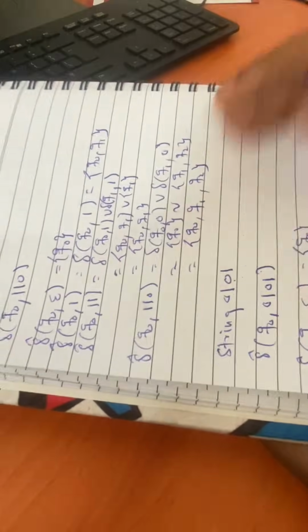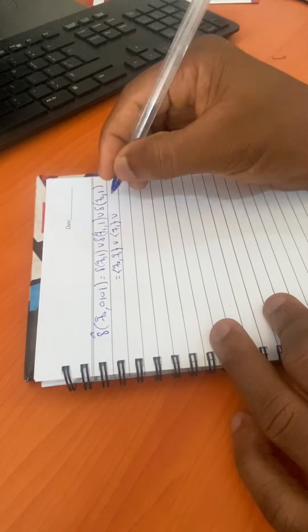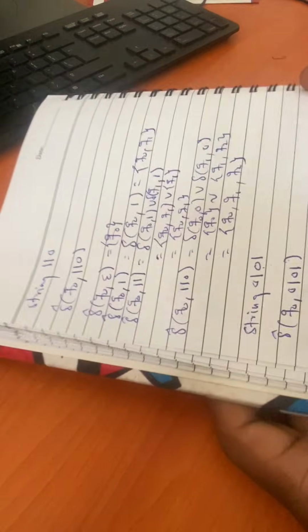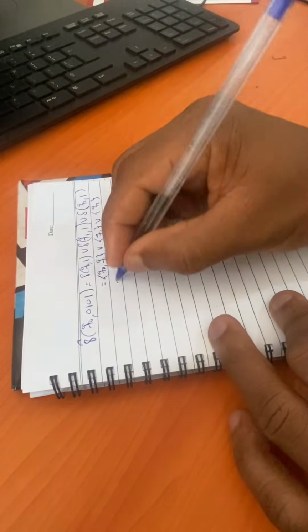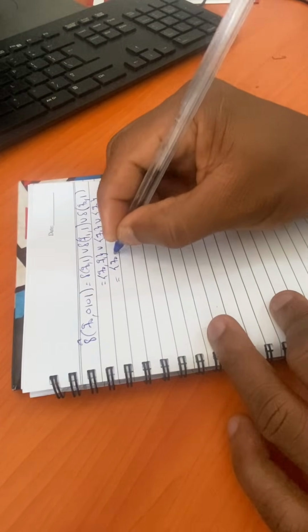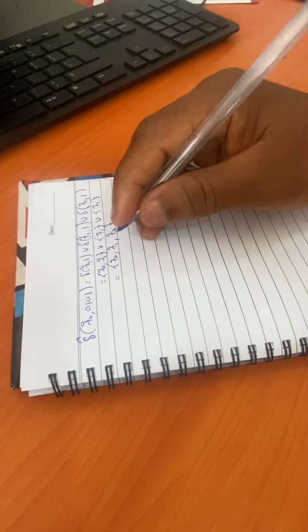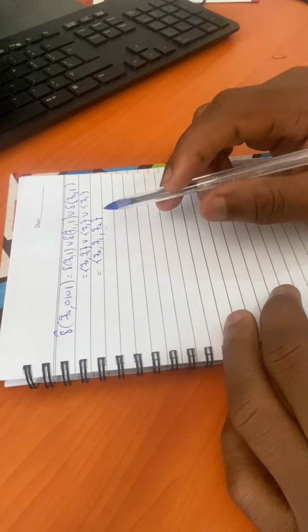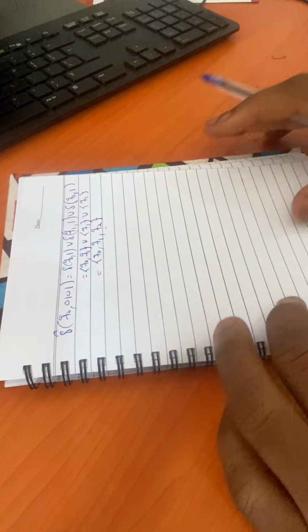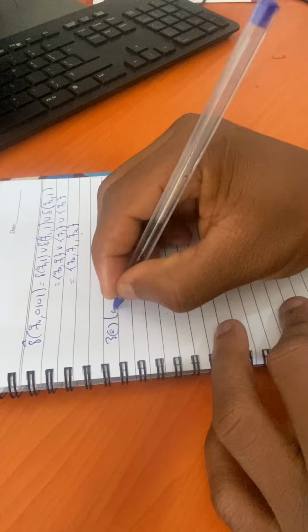So Q1 given 1 will stay in Q1, right? So we have Q1, and then union Q2 given 1. Okay? So Q2 given 1 will stay in Q2. So putting everything together, we're going to have Q0, Q1, and Q2. All right, so this is the end of the extended transition. Because it contains Q2, which is an accept state, it is what? Accepted, right?